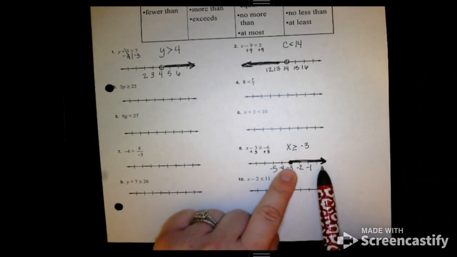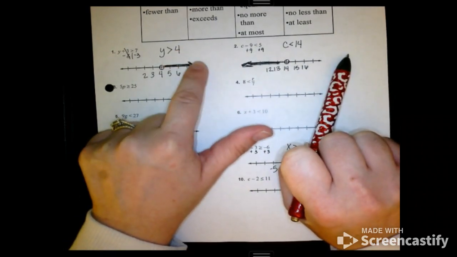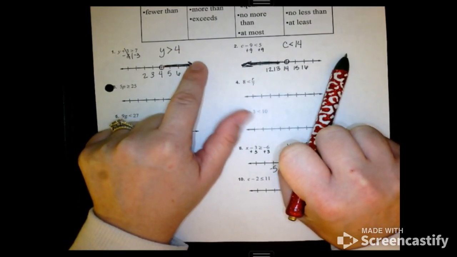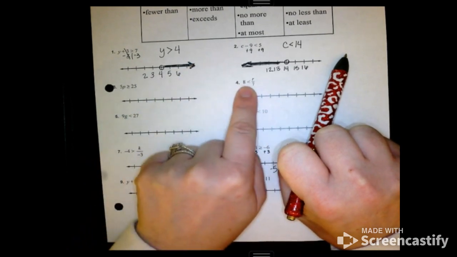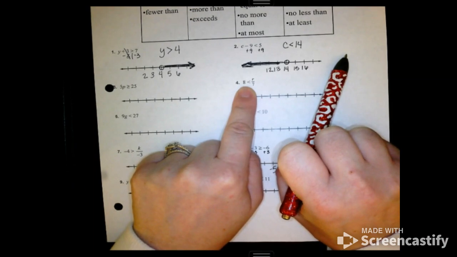Did I shade that way? Okay, this is pointing that way. Did I shade that way? What about this one? Yes. The only reason I debate teaching that is because if you look right here, where is my letter? Where's my variable? On the top. It's on a different side though, right? Okay, let's solve that one real fast.